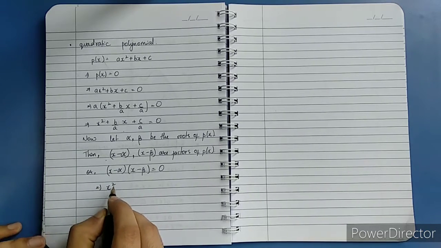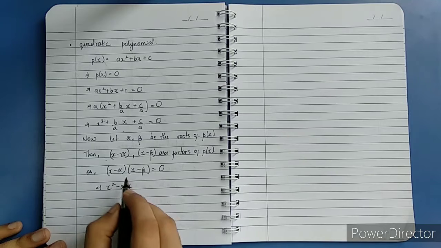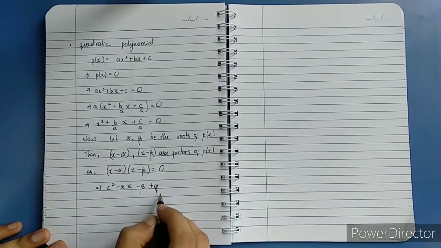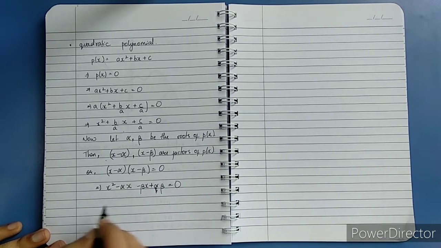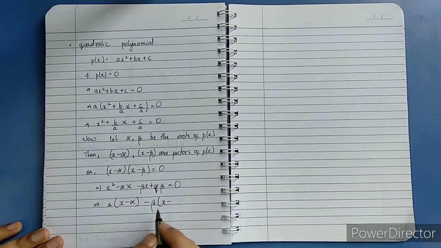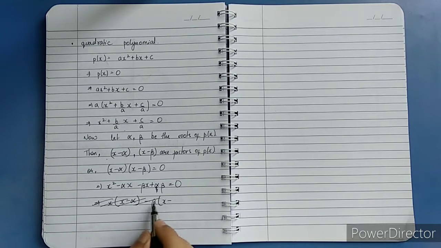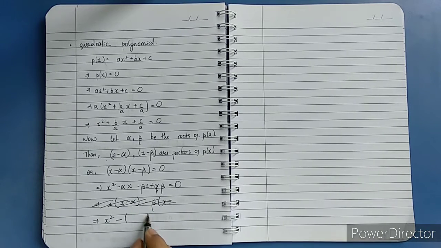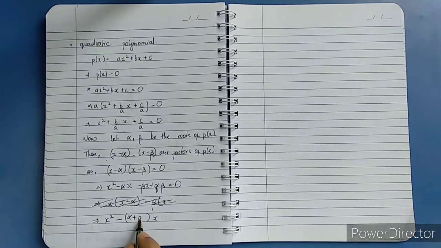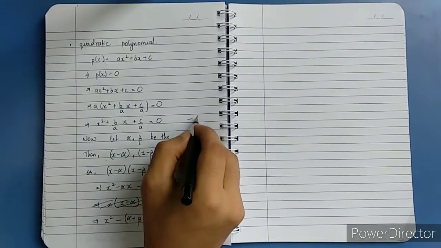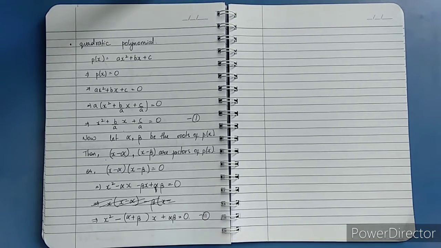So this becomes x square minus alpha x minus beta x plus alpha beta equals 0, which implies x square minus alpha plus beta into x plus alpha beta equals 0. Now let's take this as equation 1 and this as equation 2.